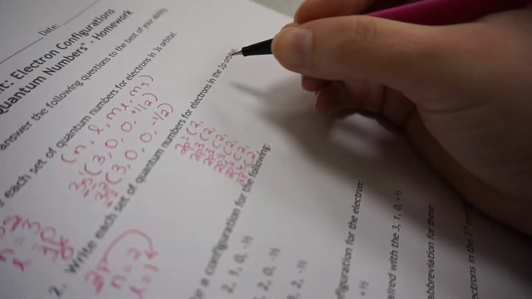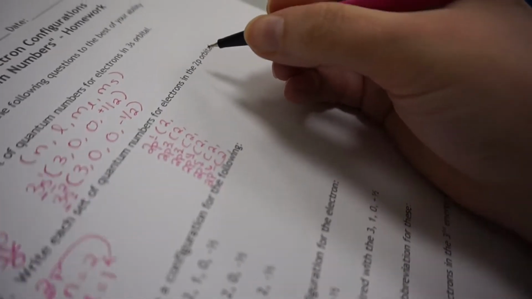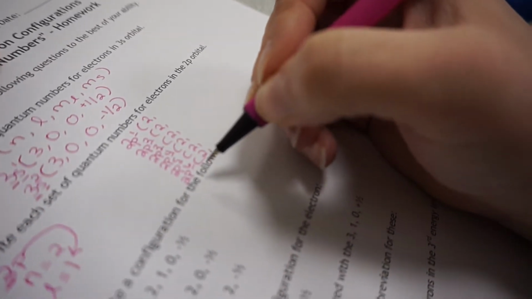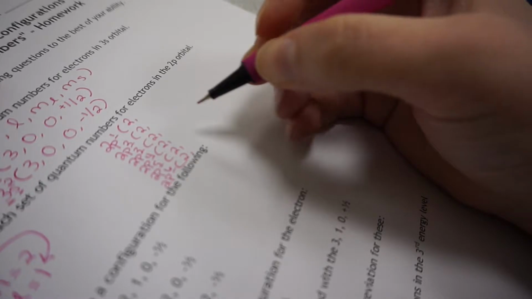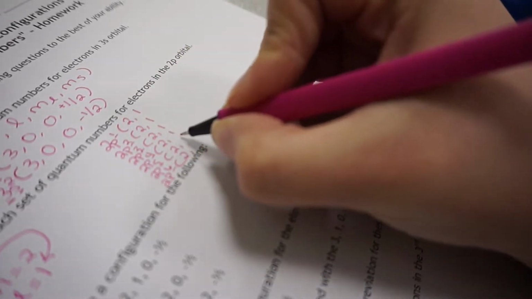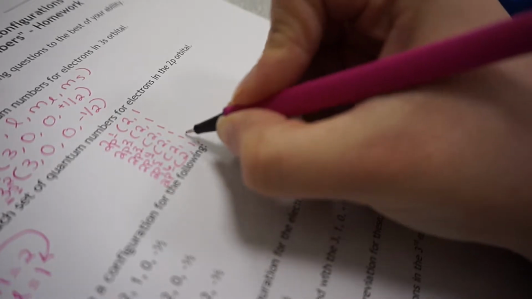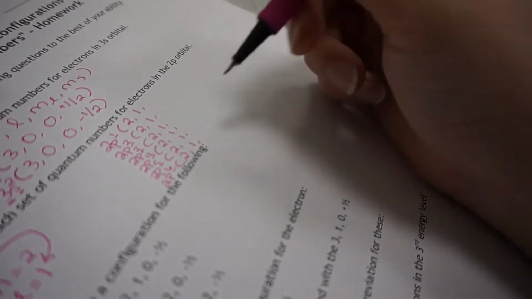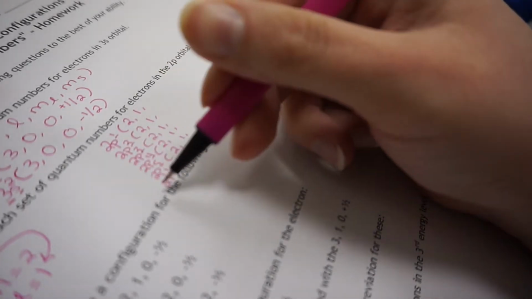L equals 1 on all of them, right? Because these all have p orbitals. So 1, 1, 1, 1, 1, and 1. They all have 2s for n and 1s for L because they're all 2p.